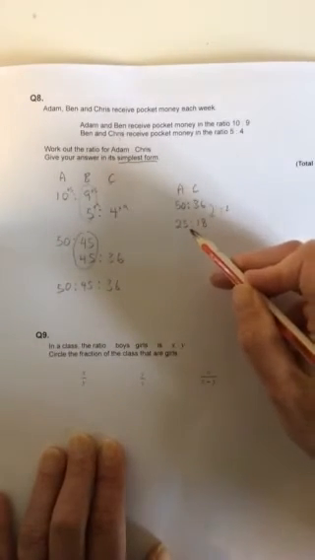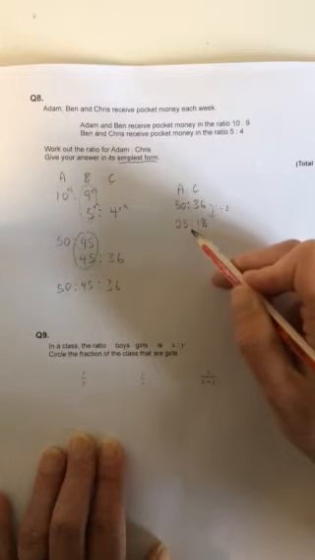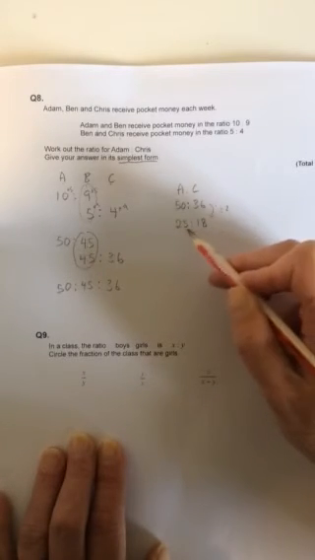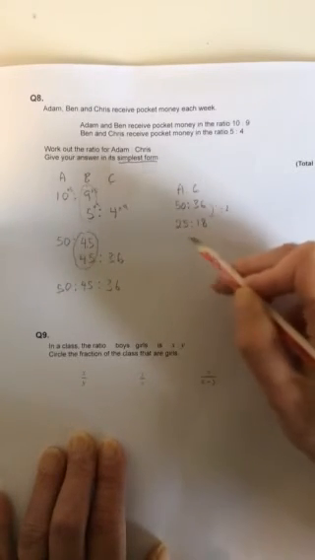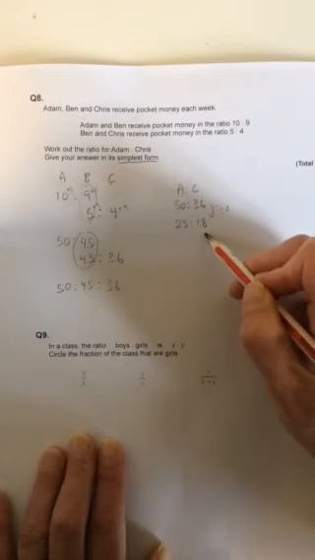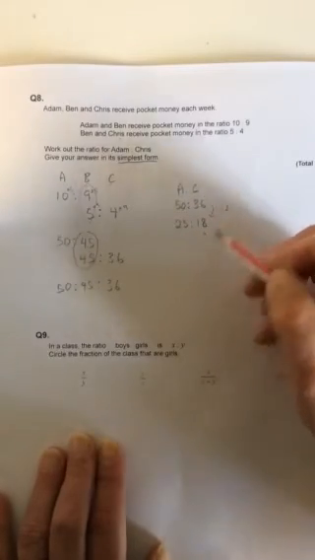Let's look at it again. They're not both even, so I can't divide by 2. 3 won't go into both. There's no other common multiple, so that's the smallest it'll get. Okay.